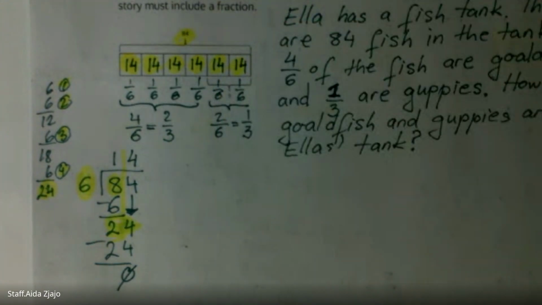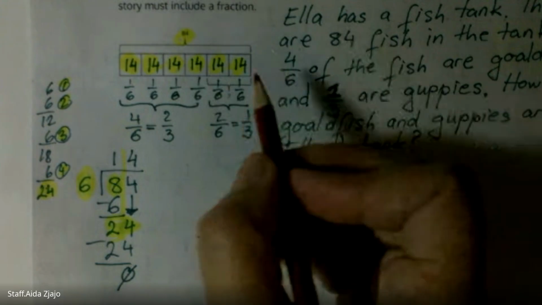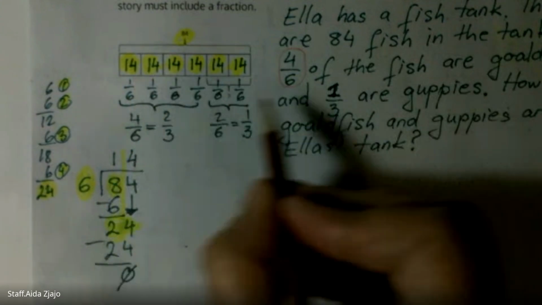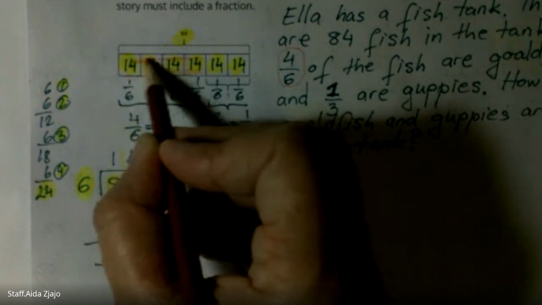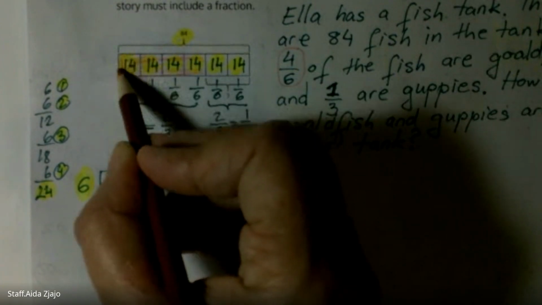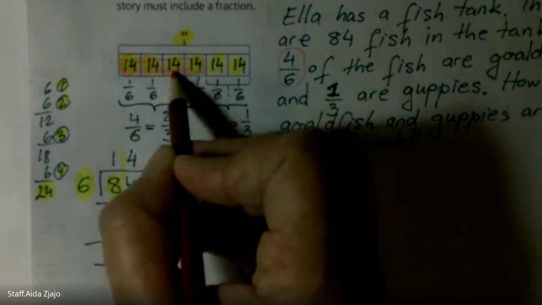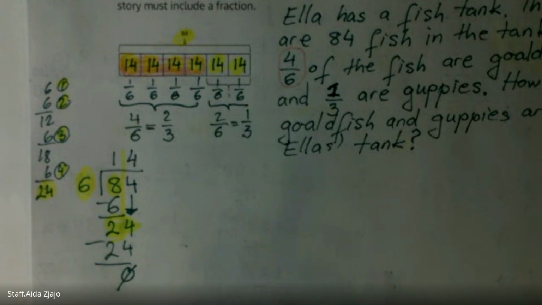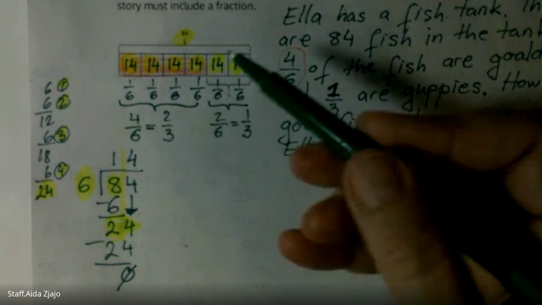And now it's so simple. You can see how many are guppies. 4/6 are her goldfish. So these are goldfish. And then the rest are guppies, and that is these 2 right here. So from the picture, we can figure it out.